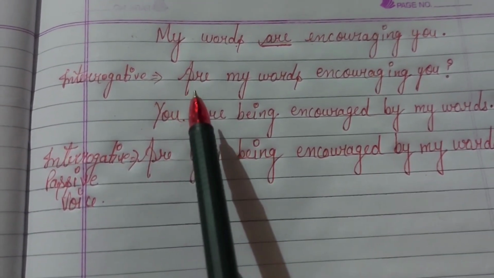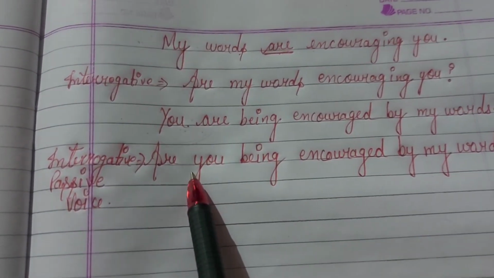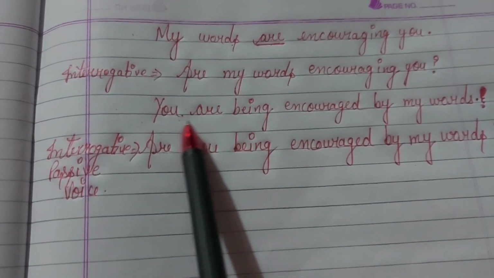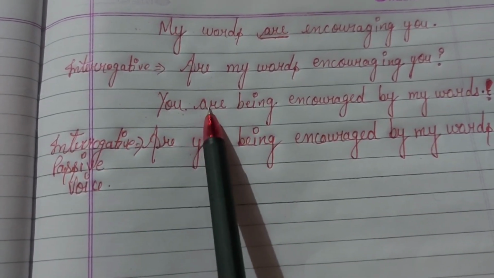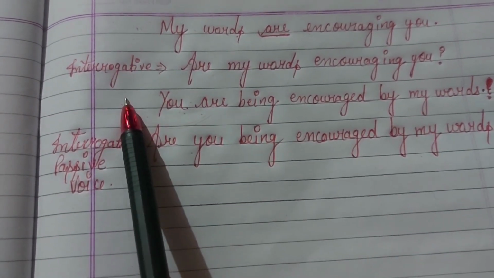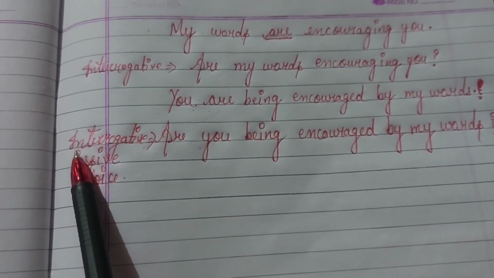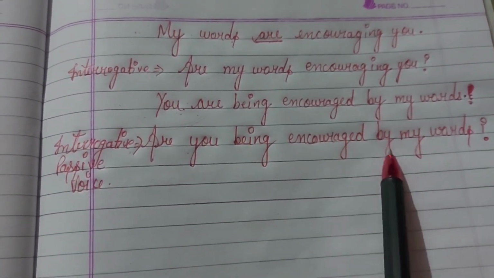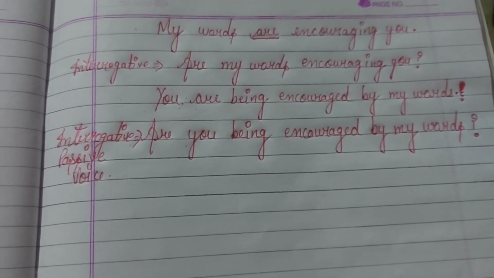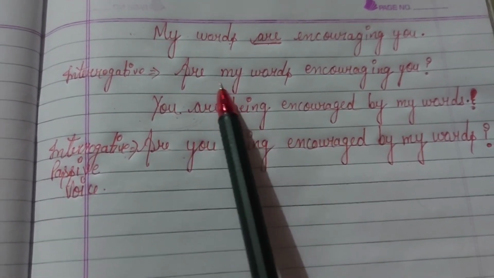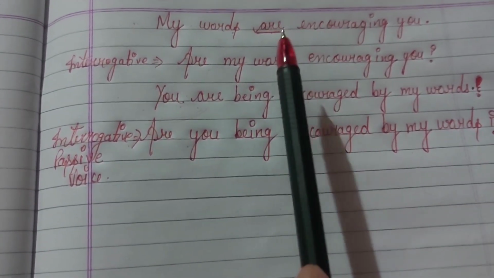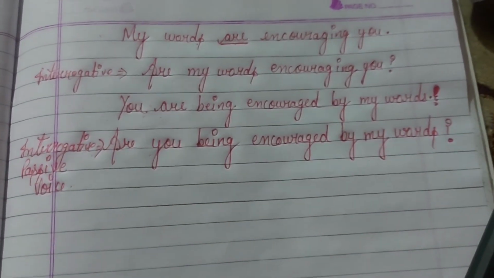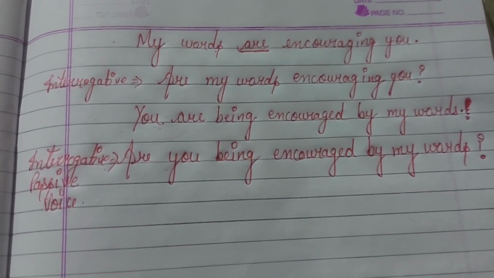Then if we are changing this interrogative into passive voice, how are you going to change it? Just by placing this word are, the helping verb, at the front of the sentence, and the sentence is changed into interrogative passive voice. So it's going to be changed like this. Are you being encouraged by my words? Question mark. That's it. Okay. So it's very simple. Just make that sentence into a simple sentence, change into interrogative, just place are at the first. It's very easy. Just you have to follow the rules of the passive voice.